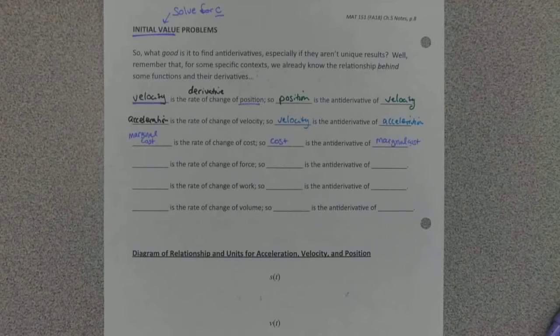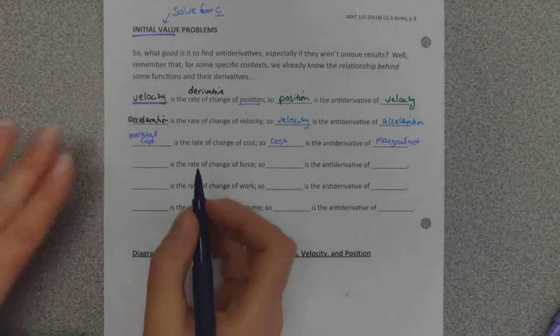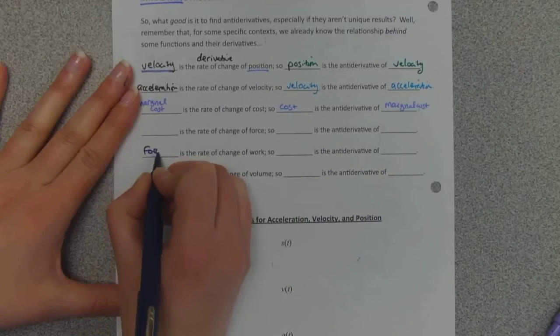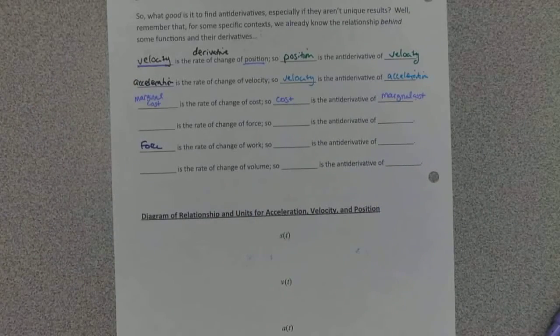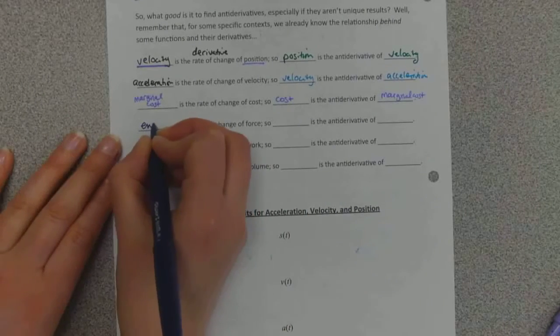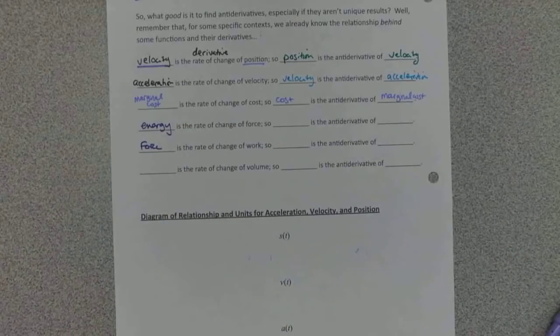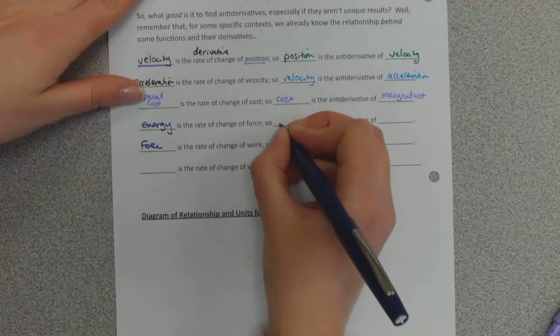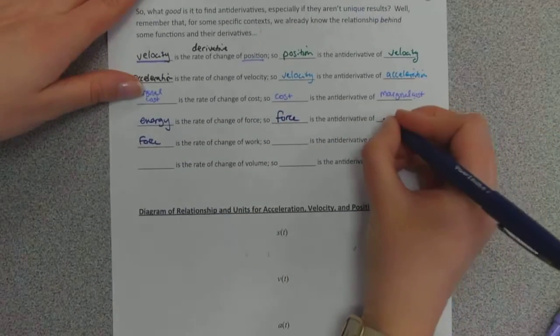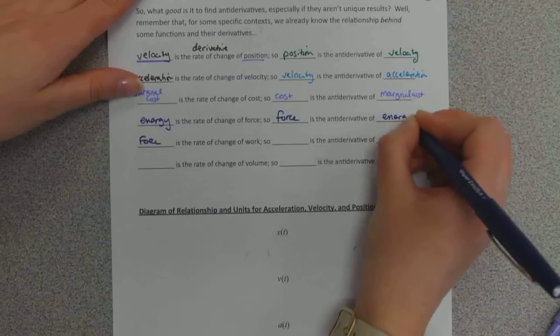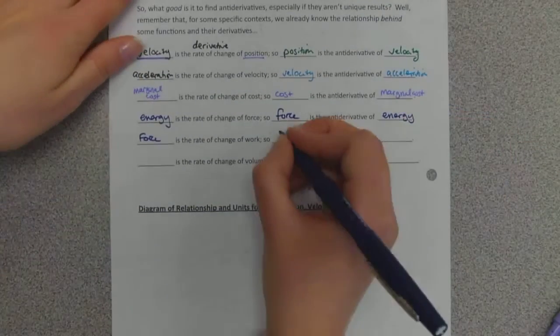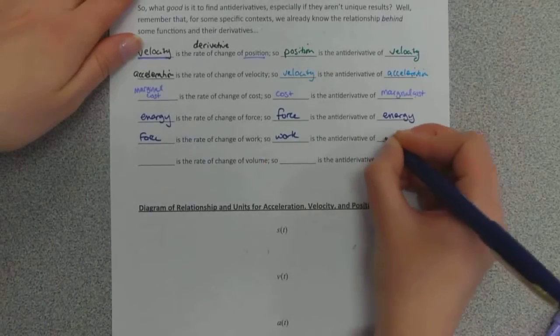Oh, it's work. Or, no. Okay, force is the derivative of work. That one I know. So the derivative of force is potential energy? Energy? Energy. I'll go with that. Okay. Energy is the rate of change of force, so that means that force is the antiderivative of energy. Force is the rate of change of work, so work is the antiderivative of force.